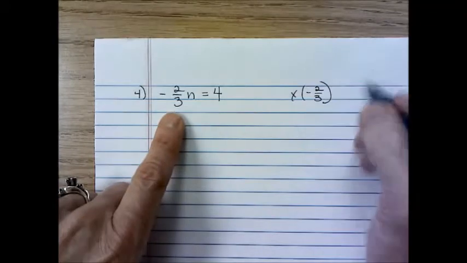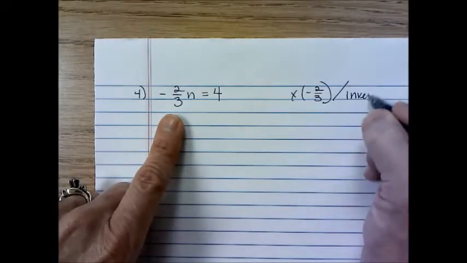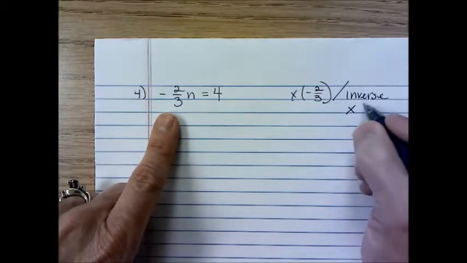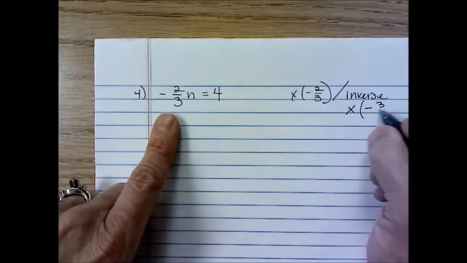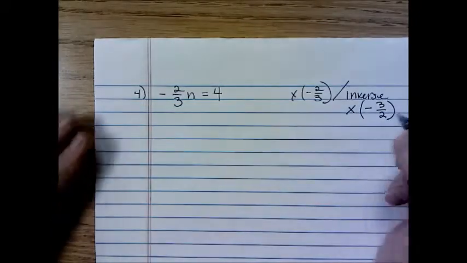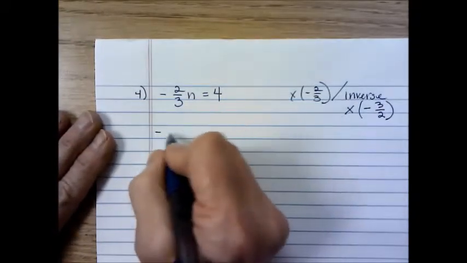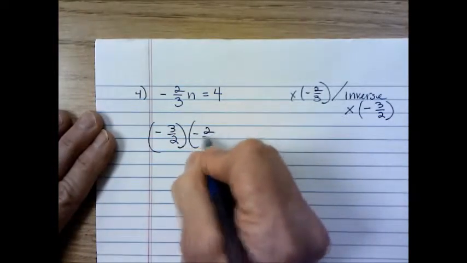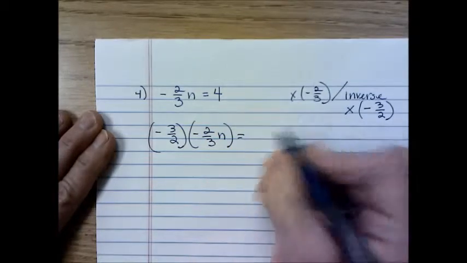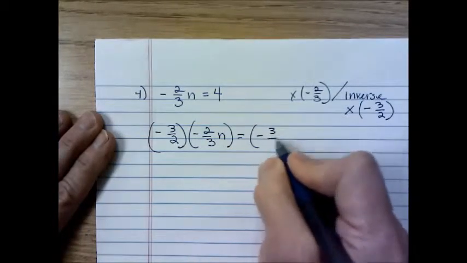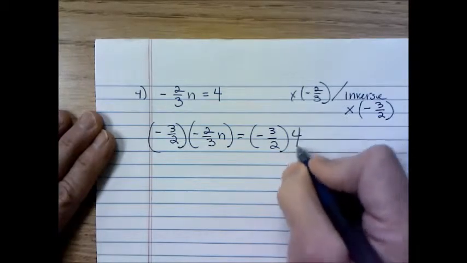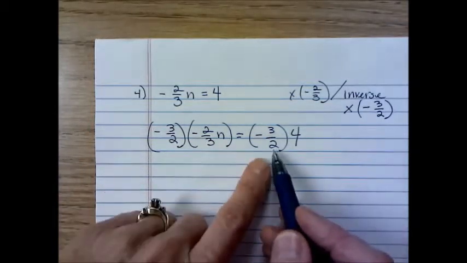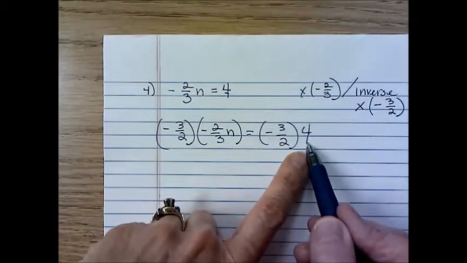So since our coefficient is a fraction, our inverse operation is not division, it's still multiplication, but instead we'd be multiplying by negative 3/2. So let's go ahead and multiply both sides. We're going to put our negative 3/2 here on the first term, and then negative 3/2 times 4 over here.